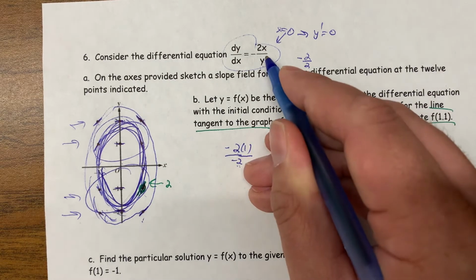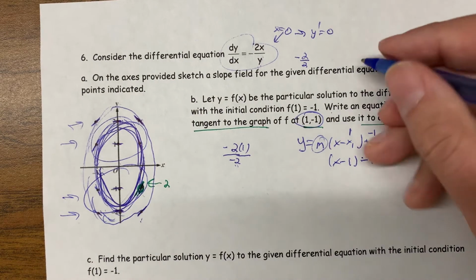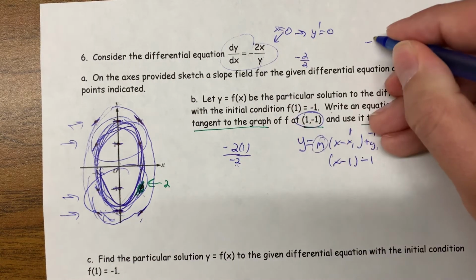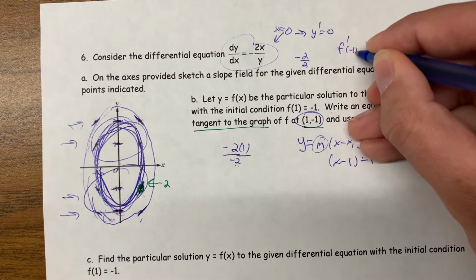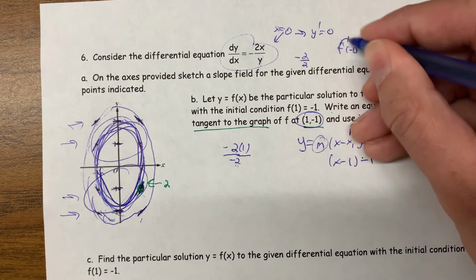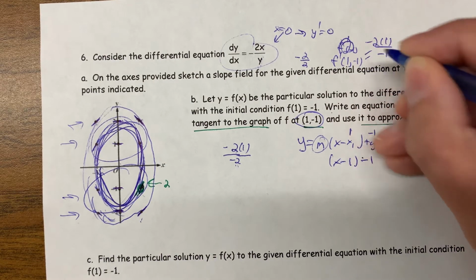And to find the slope, we can use the derivative. And we already found it when we were doing this tangent line, but plugging in 1, negative 1, negative 2 times 1 over negative 1. So f prime at 1, negative 1 equals this.